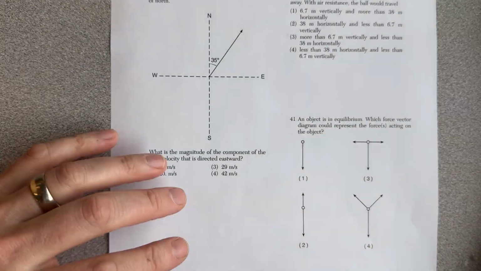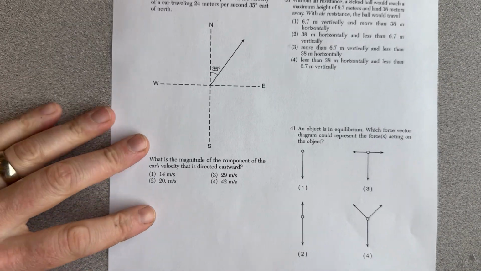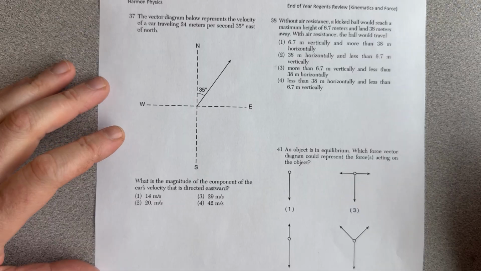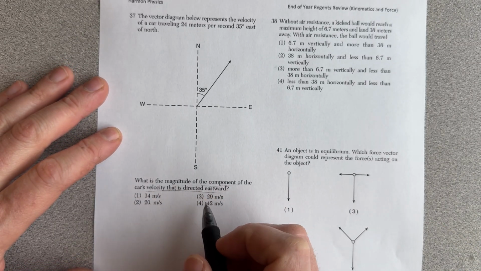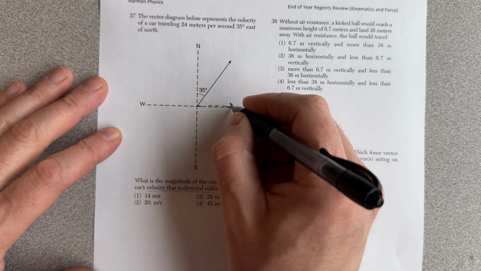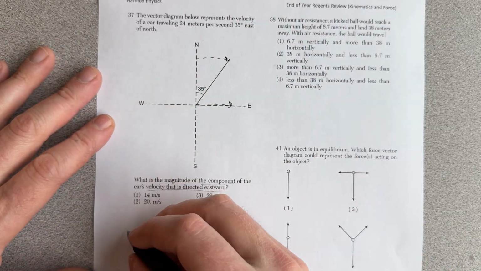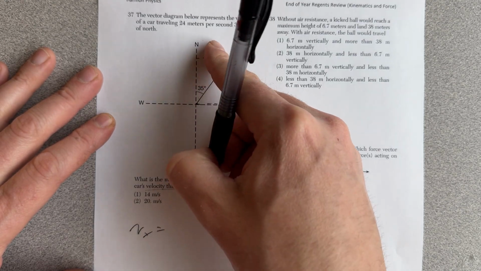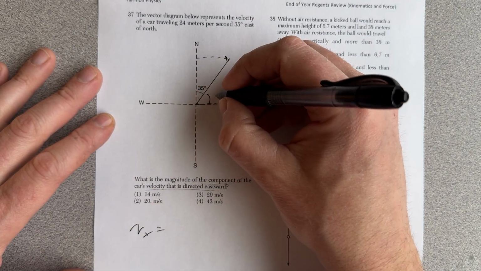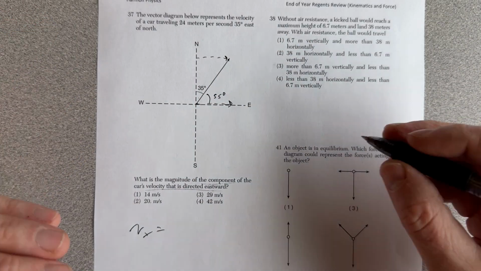The vector diagram below represents the velocity of a car traveling at 24 meters per second, 35 degrees east of north. What is the magnitude of the component of the car's velocity that is directed eastward? So it's just the x component. That's this component. Now there's multiple ways you can do this. I'm going to use sine here, or you could solve for that angle, right? That'd have to be 55 degrees. A lot of you like to do that.